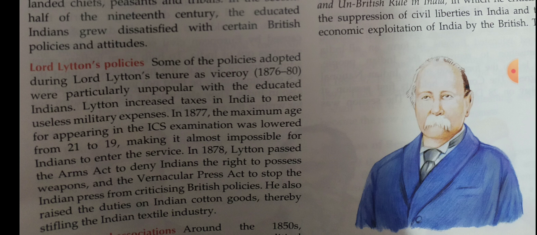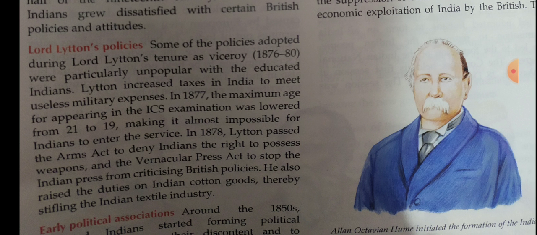Who is the founder of the Indian National Congress? A.O. Hume, a retired civil servant. He invited educated Indians to form an all India organization to represent the Indian people, and this led to the formation of the Indian National Congress, which led India's freedom movement, also called the national movement.